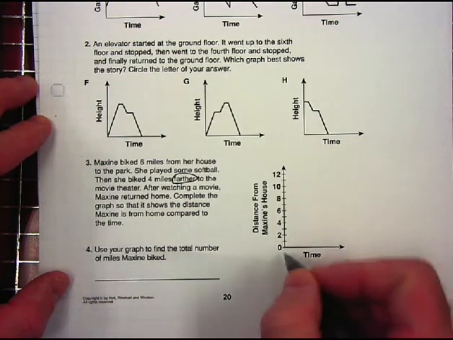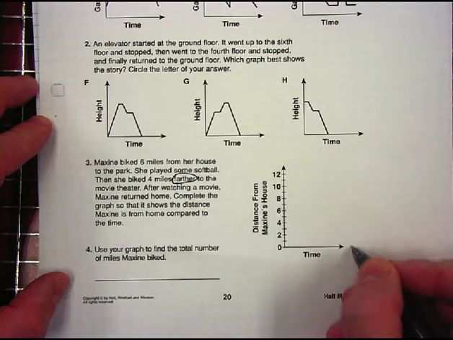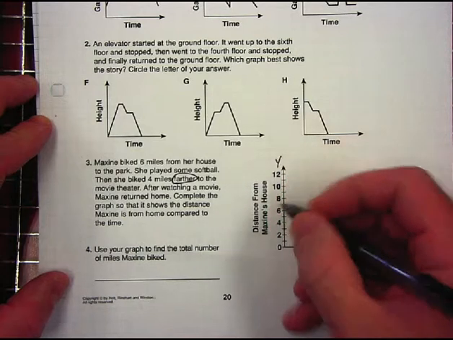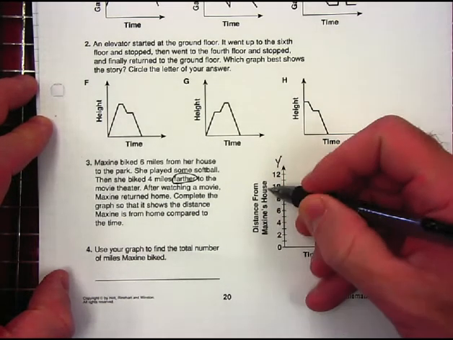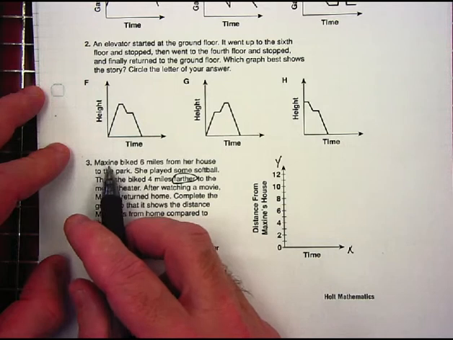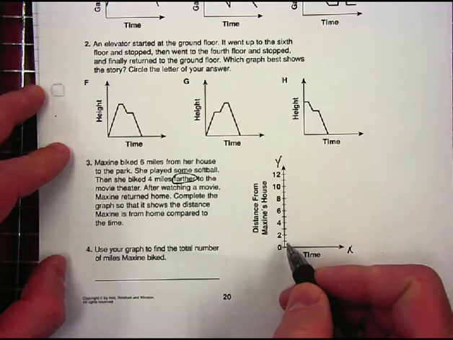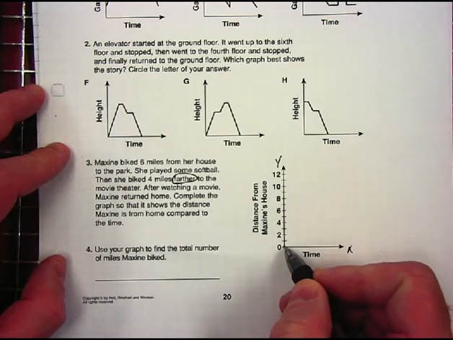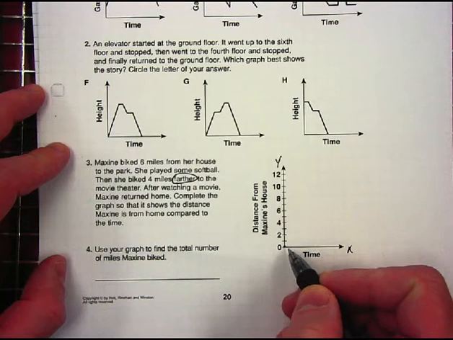So our x-axis is time and our y-axis is distance from Maxine's house. So let's read it again and try to graph this. When she's at home, she'd be 0 miles away, or 0 distance from her house.